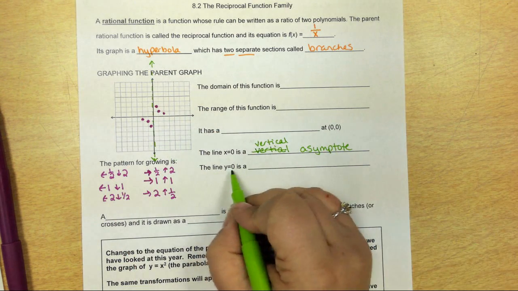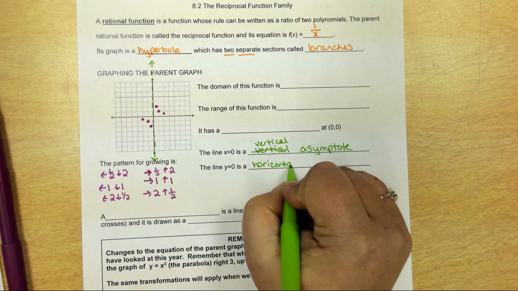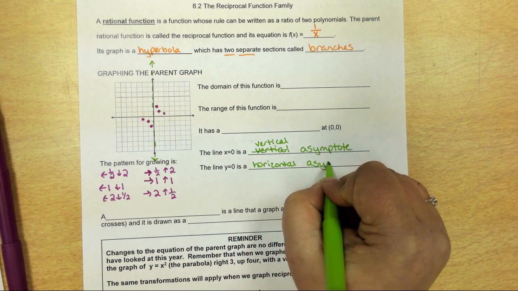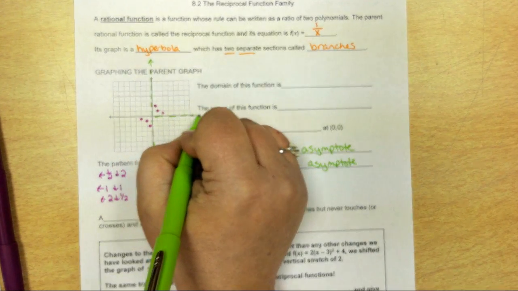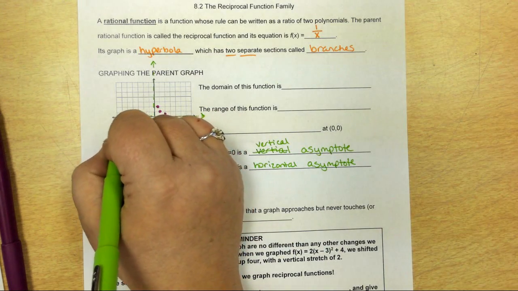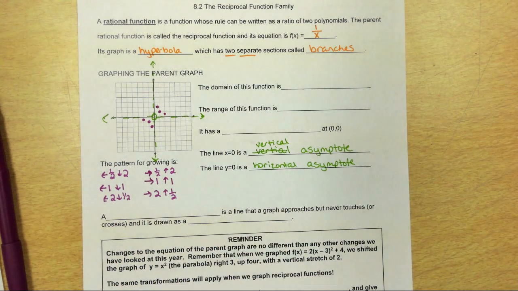Now, there also, the line y equals 0 is a horizontal asymptote. Let's talk about this for just a second. Okay, and put an open circle right there in the center.